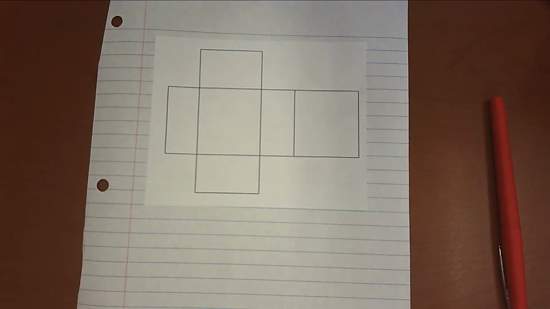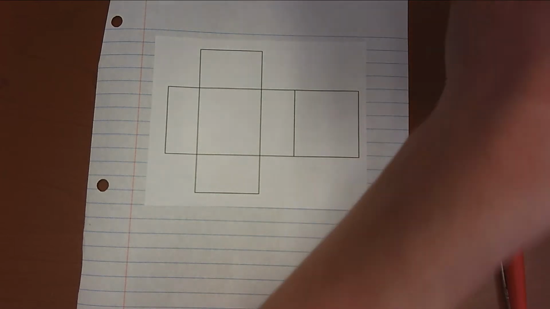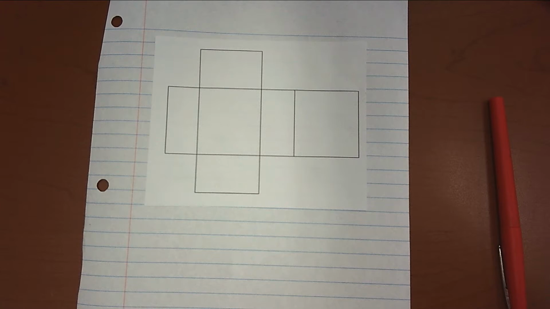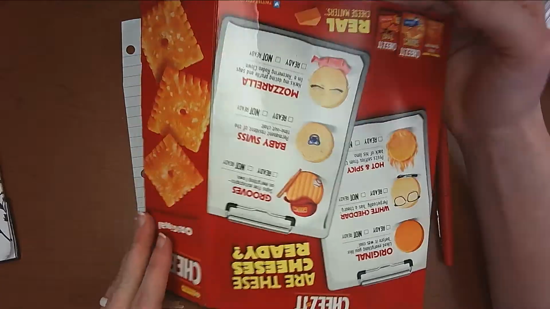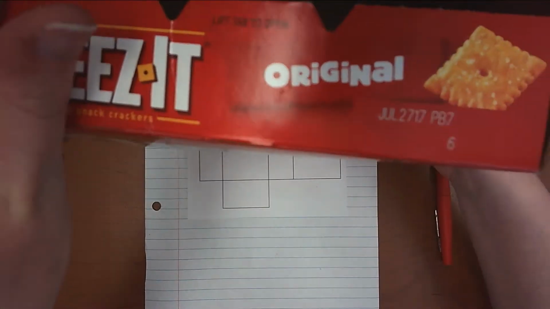Today we're going to be talking about finding surface area for rectangular prisms. And when we find surface area of rectangular prisms, we're talking about the area on the outside of a three-dimensional shape. And so what I have here is a Cheez-Its box that looks like this.